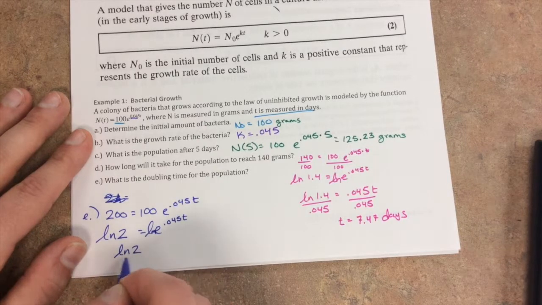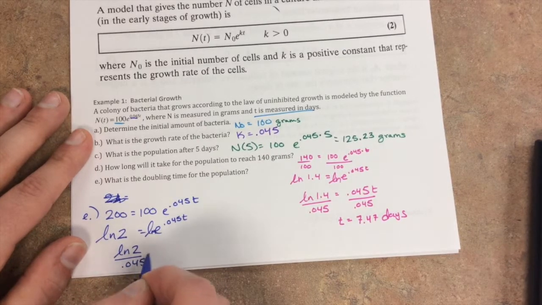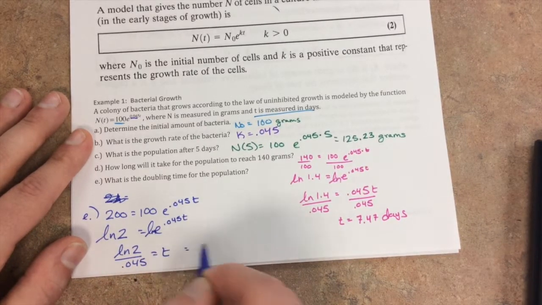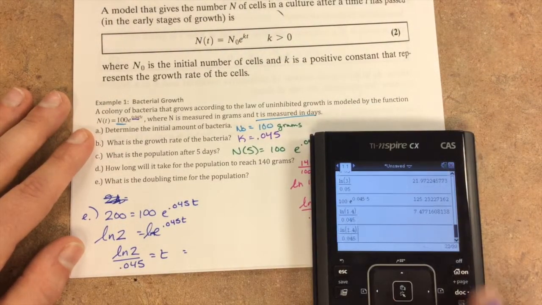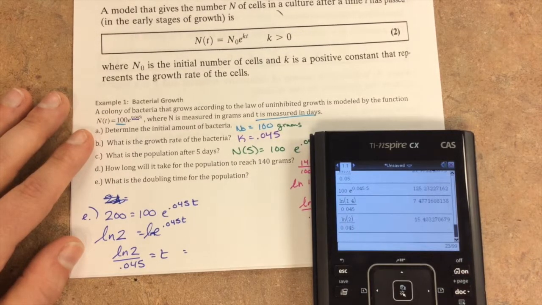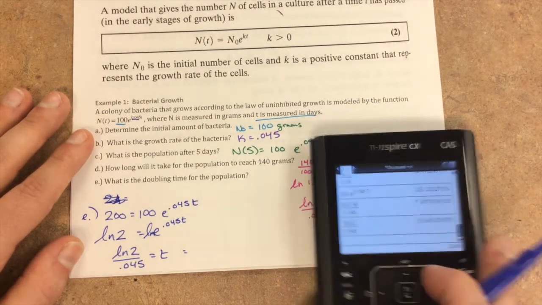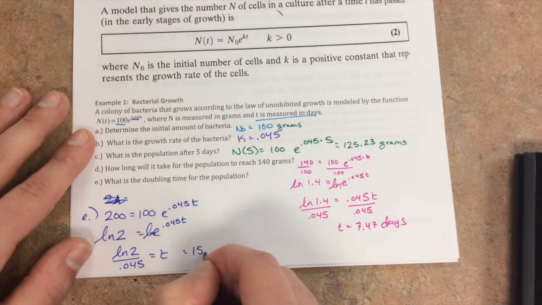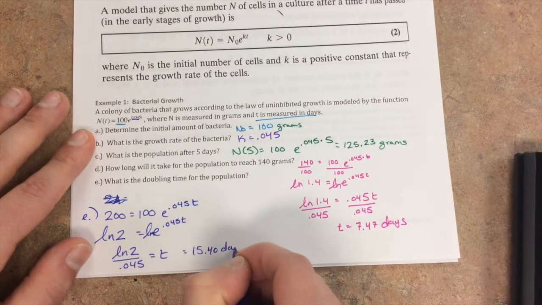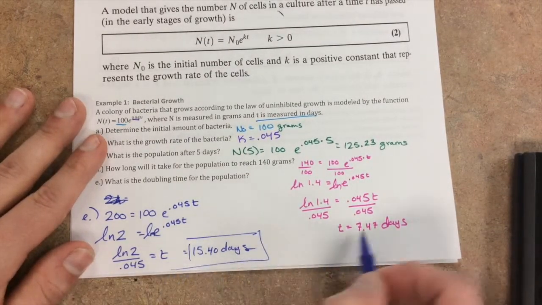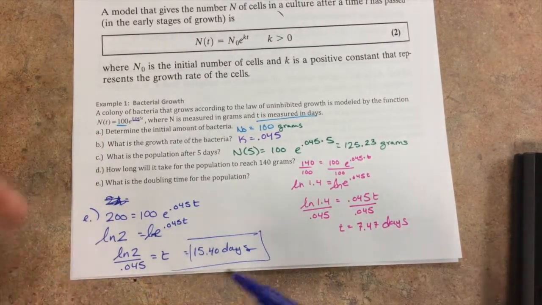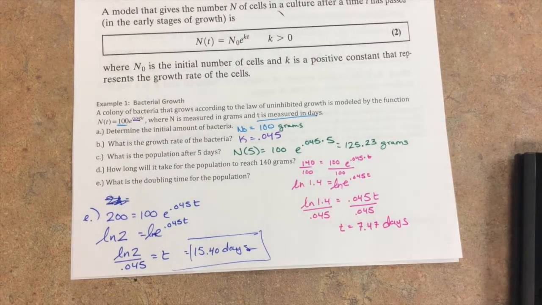We have the ln of 2 over 0.045 equals t, just to speed things up for you guys. So I can go back here, and I'm just going to delete 2. So it takes 15.4 days in order for this to double. So these are the types of questions that you could expect for growth. Let's flip it over and we're going to talk about decay.